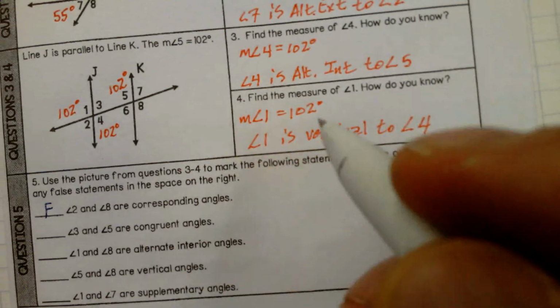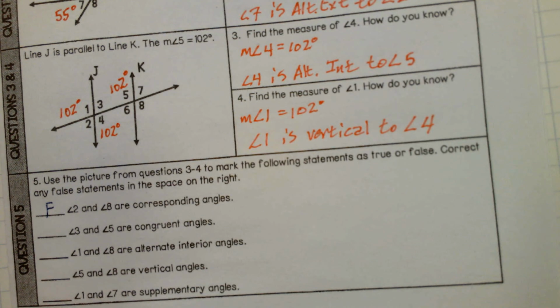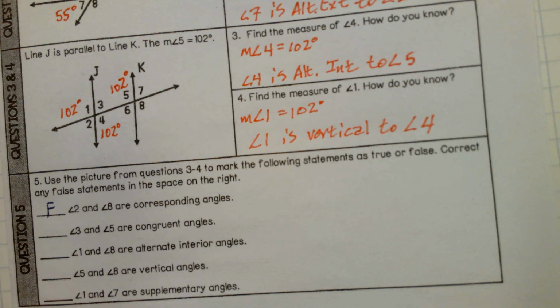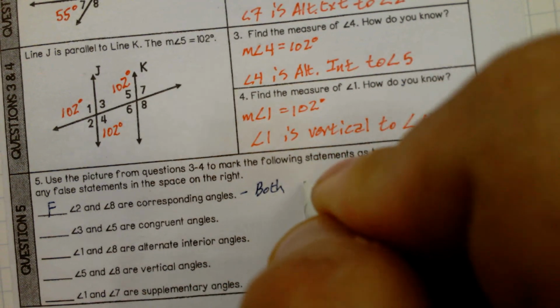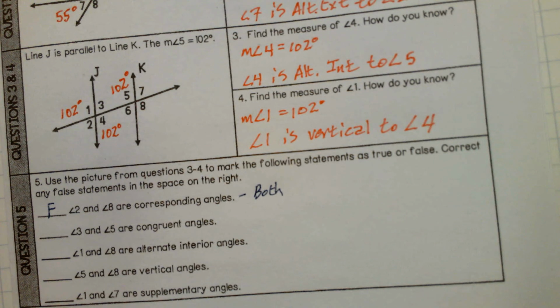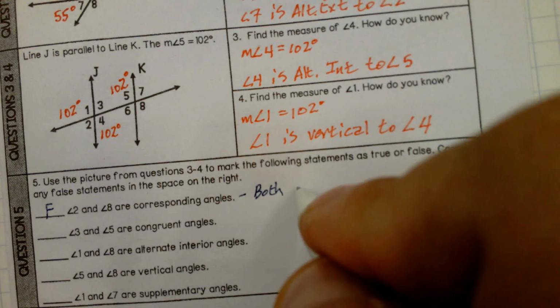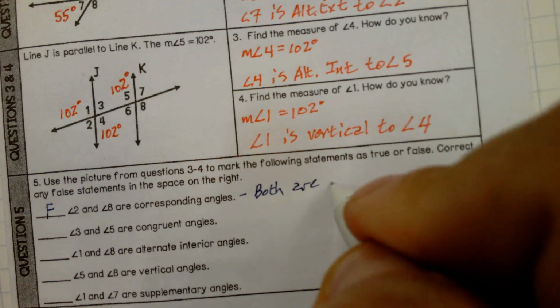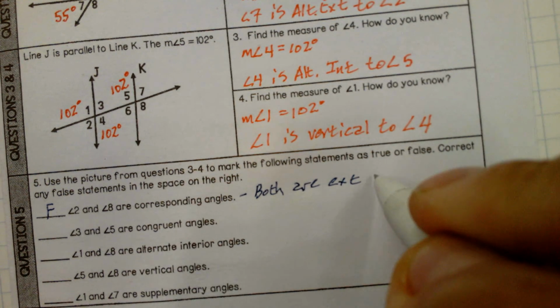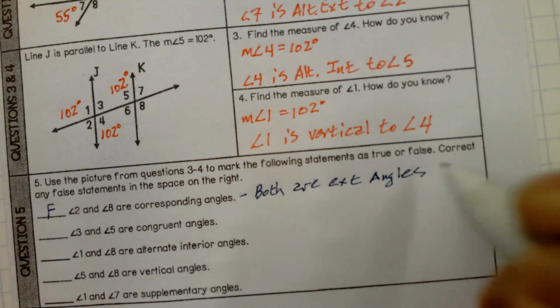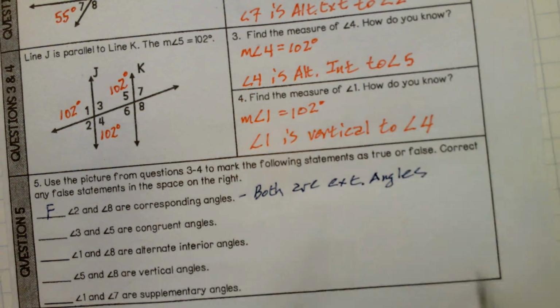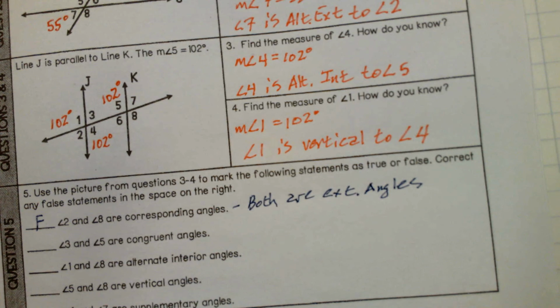So basically, what could we put here? Both are exterior angles. Both exterior. That's the other thing about corresponding. One is on the outside, one is on the inside usually. Both are exterior angles. And I should have one of each. One that's on the outside, one that's on the inside.